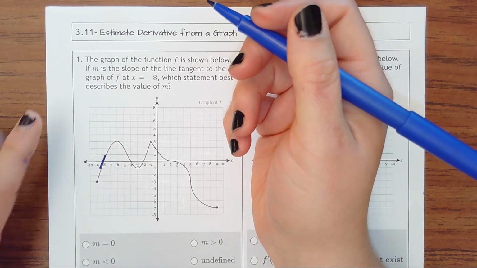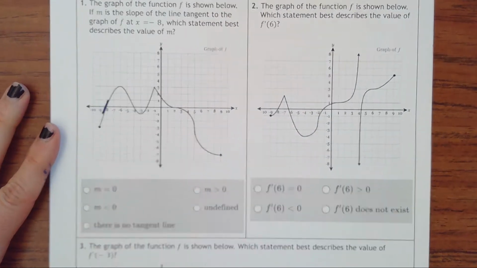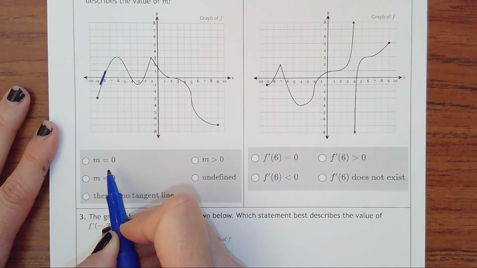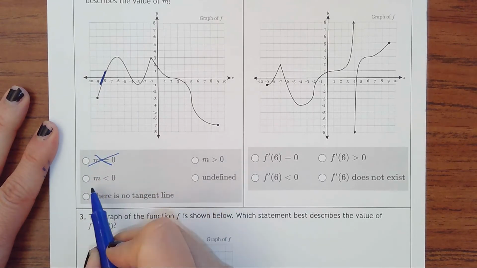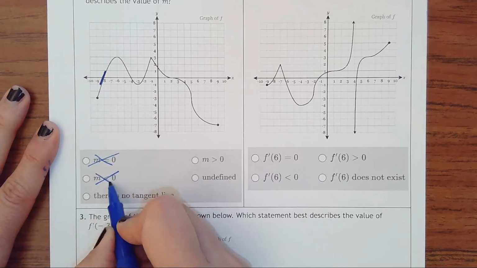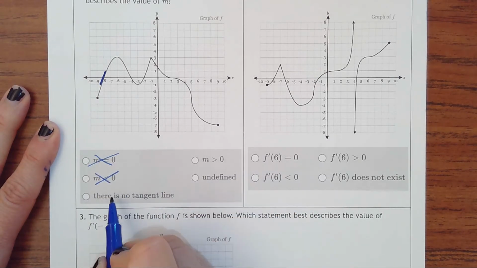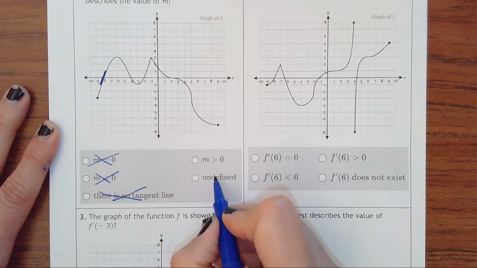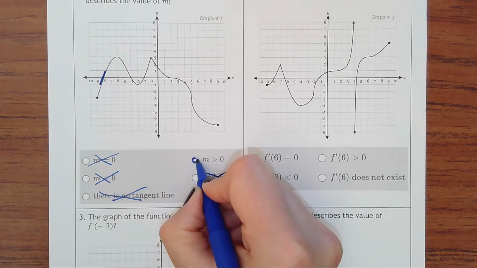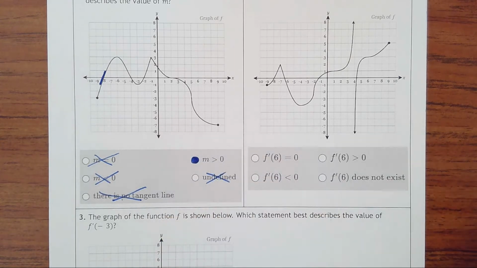Well, it's obviously positive because it's angled up. So it cannot be that the slope is 0, because that would mean it's a horizontal line. It cannot be that the slope is less than 0, because that means it would be negative. We can't say that there is no tangent line, because there is. We can't say it's undefined, that would mean it's vertical, so we would pick that m is greater than 0. Our slope is something positive.